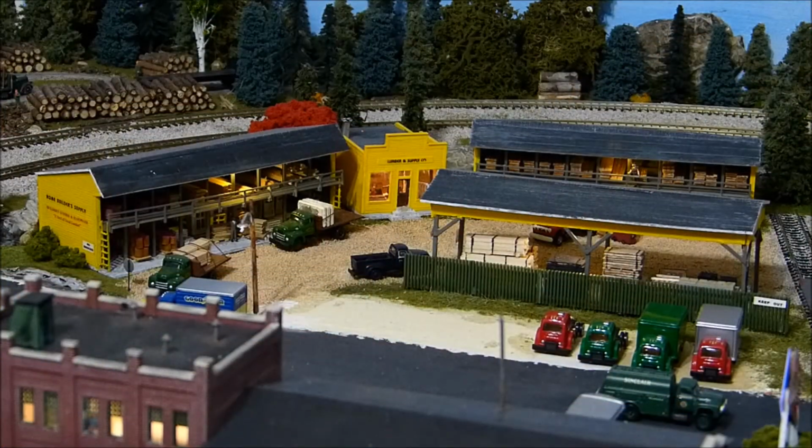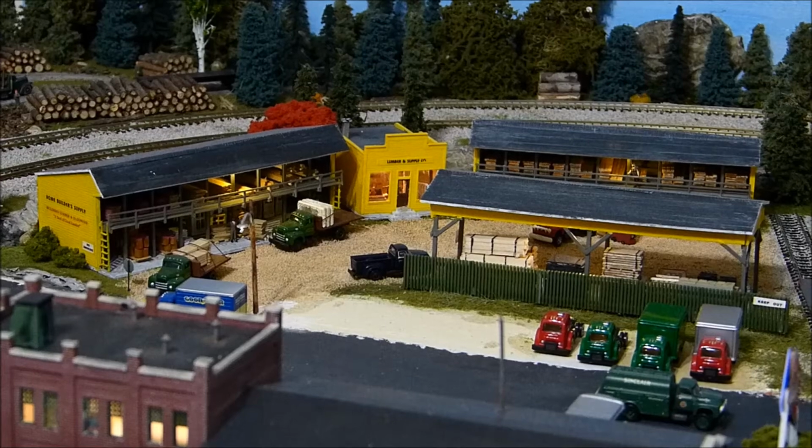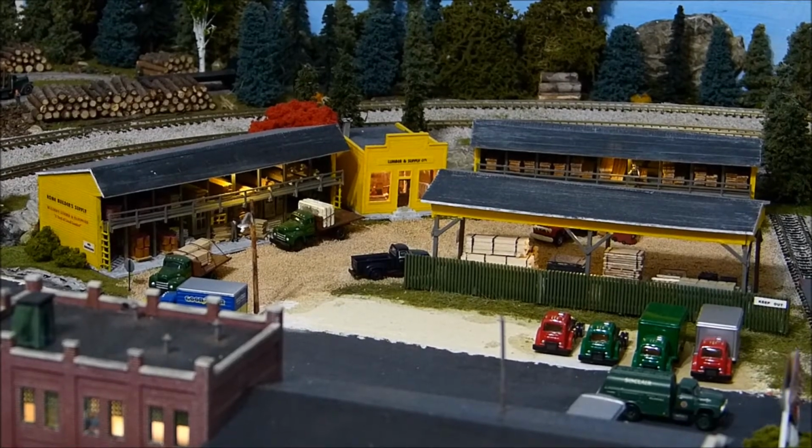So this is my home builder's supply company. It's the very first model I bought. It's a plastic model that you glue together. And then the lumber that's in all of this, I built from pieces of wood, scrap wood, model wood, and made my own lumber piles. It came with some plastic lumber piles, but I didn't like the way it looked.